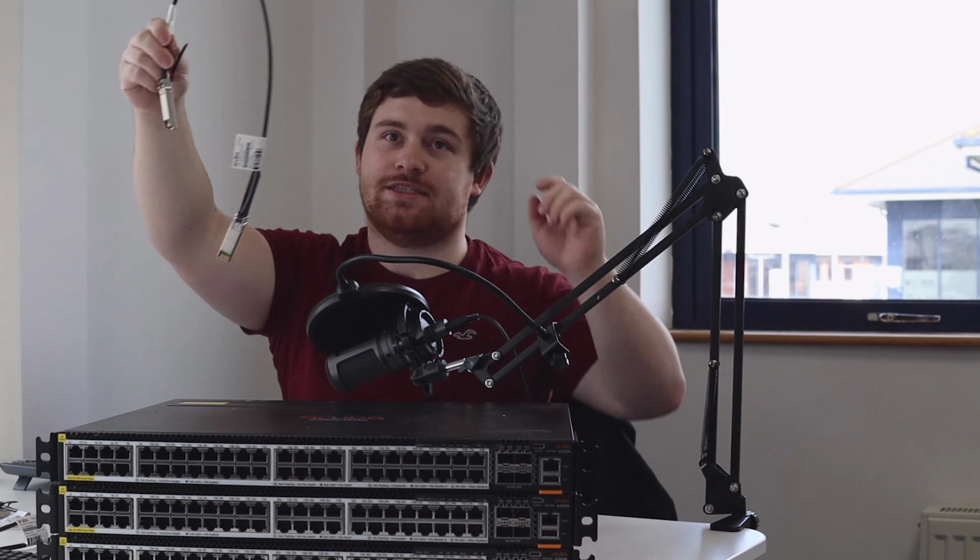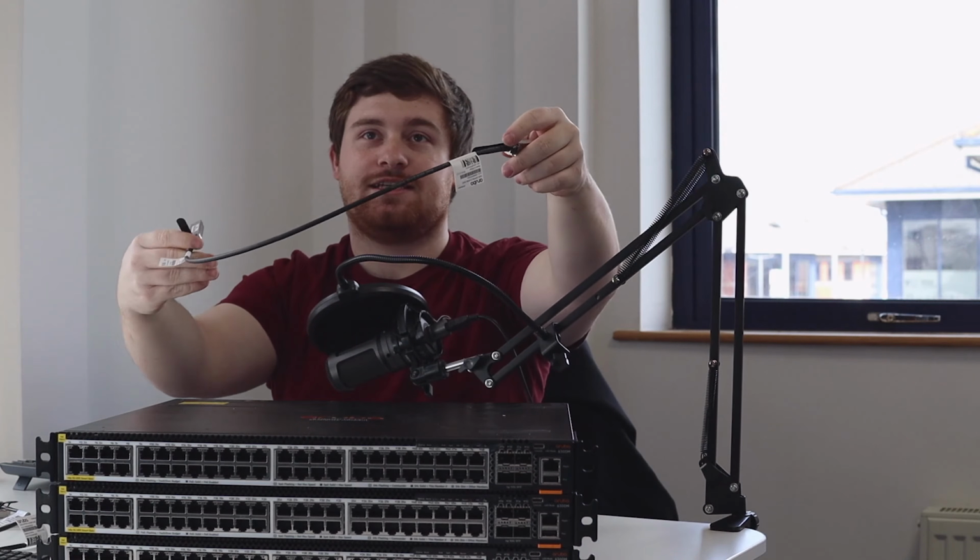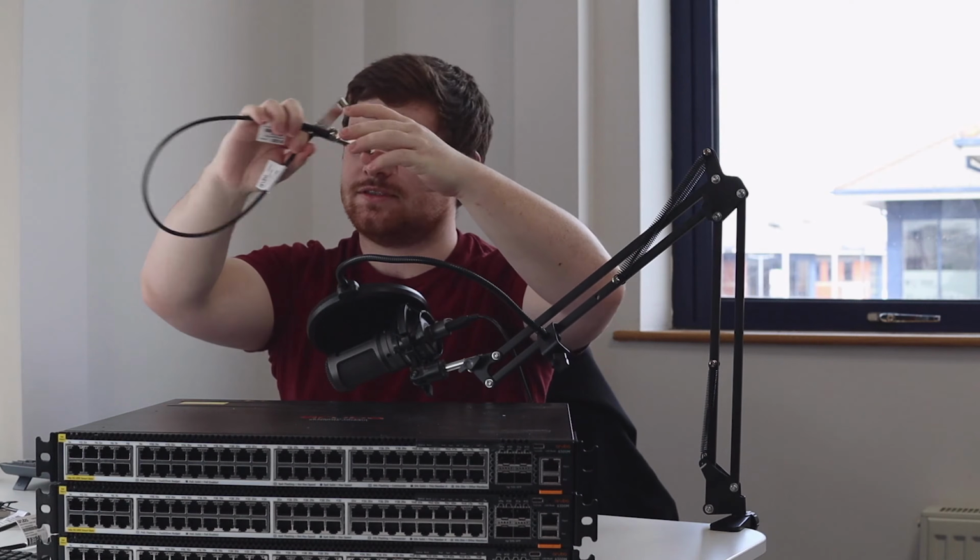We are going to configure these switches in a ring topology, so it gives us the maximum amount of redundancy. We're going to be using these 50 gig DAC cables from Aruba, the official ones.